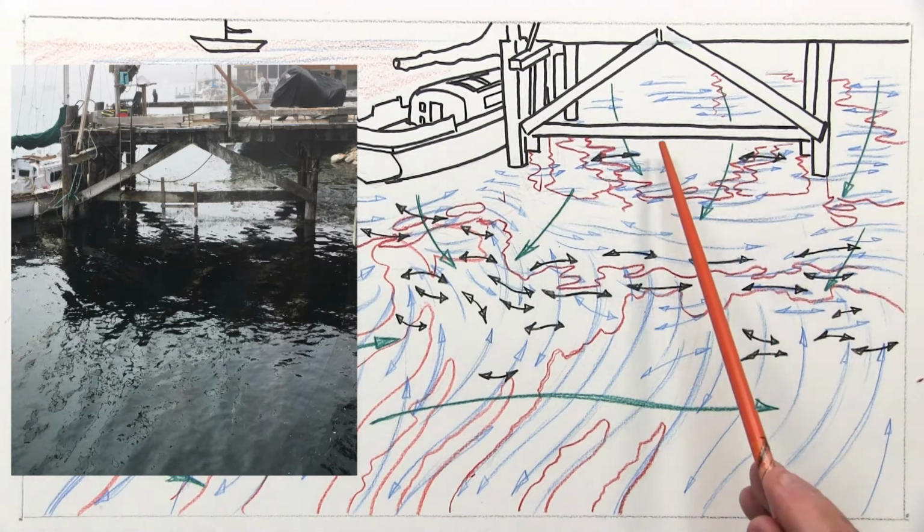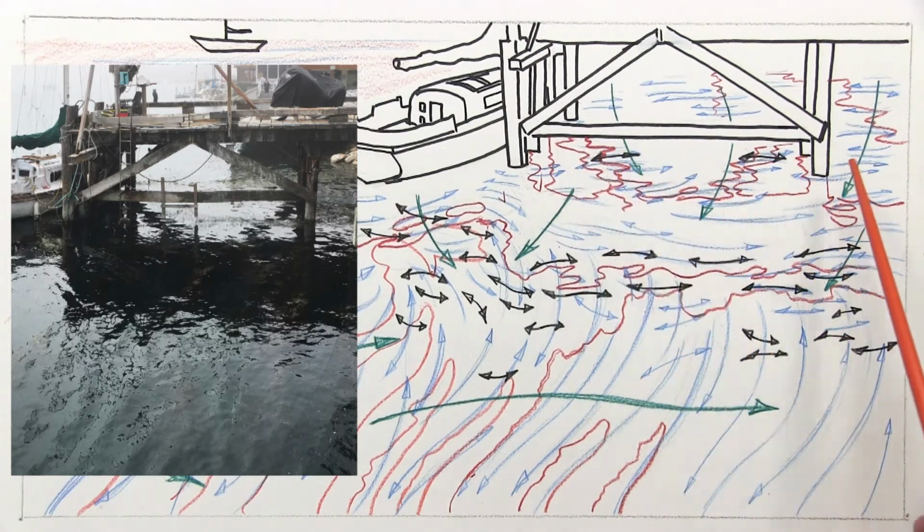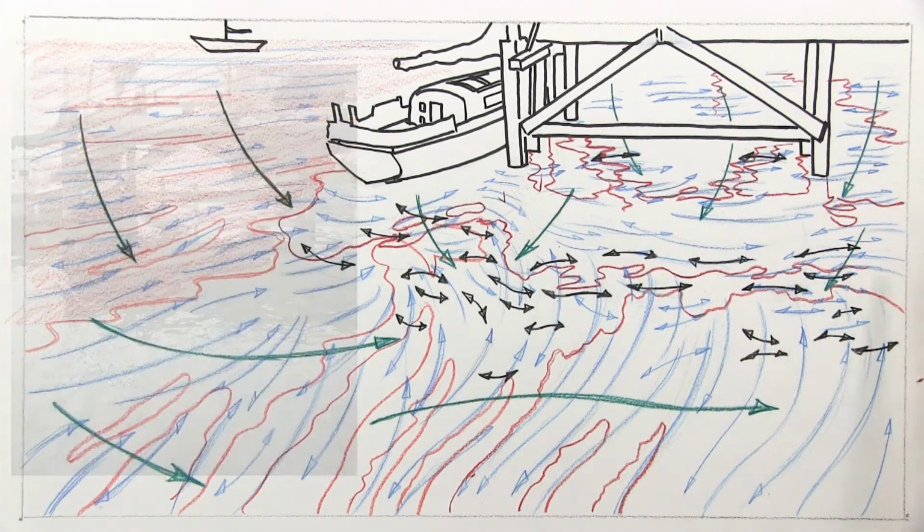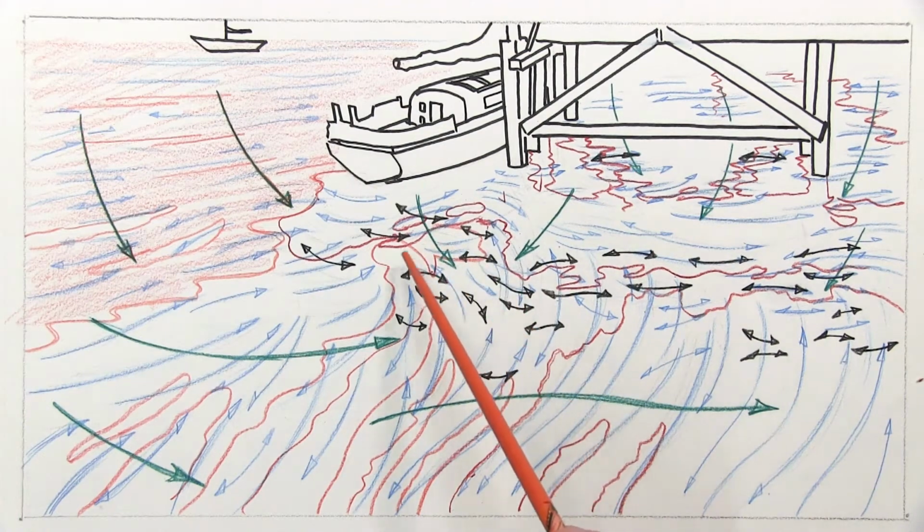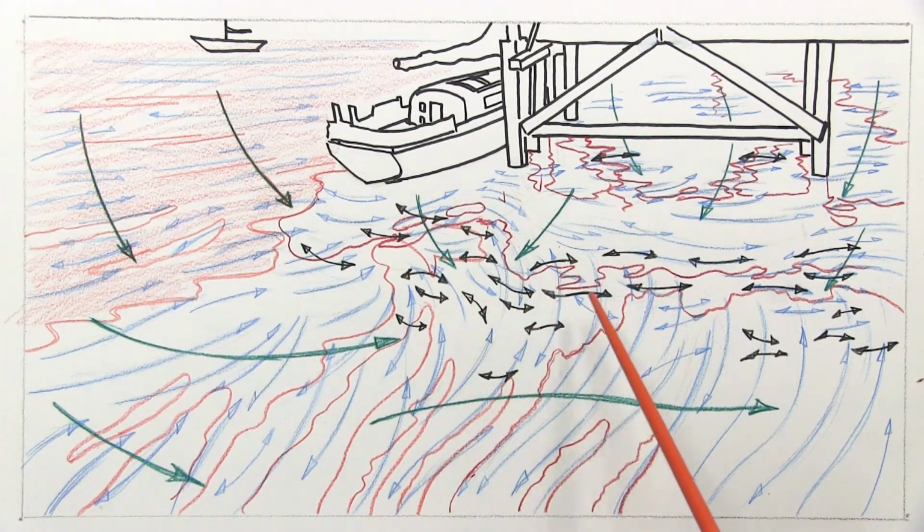Remember, the ripples should be painted as if they were laying on top of the undulating waves. Those waves have the forms of speed bumps or of rounded ridges or hills. That's what all those short little arrows represent.